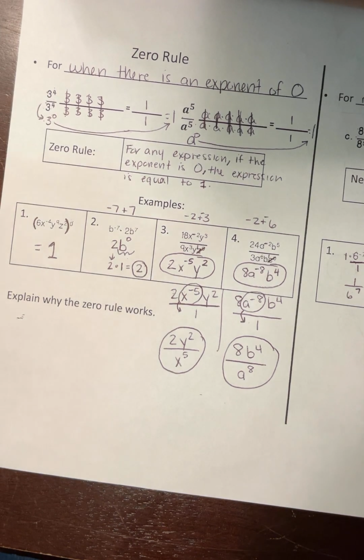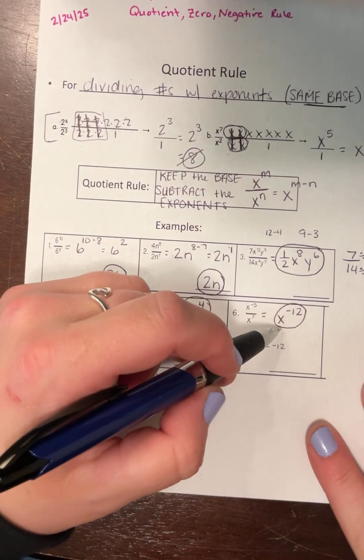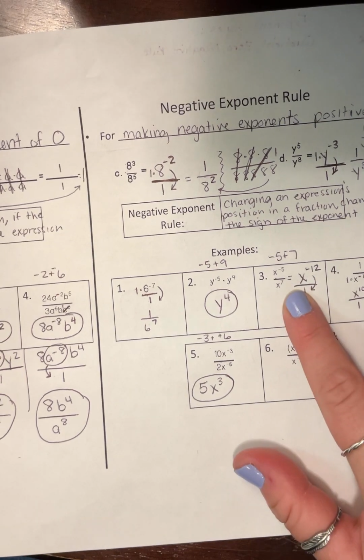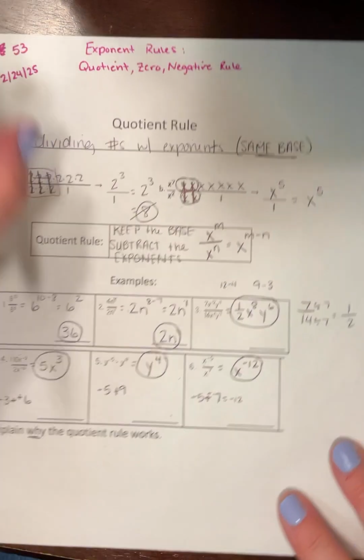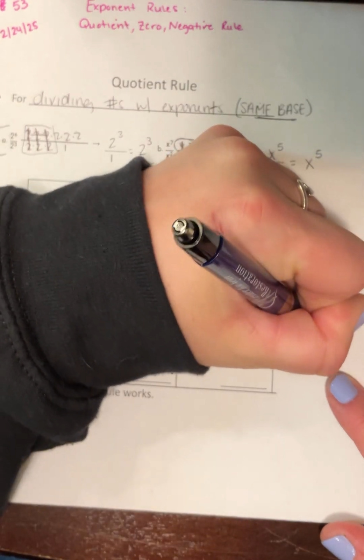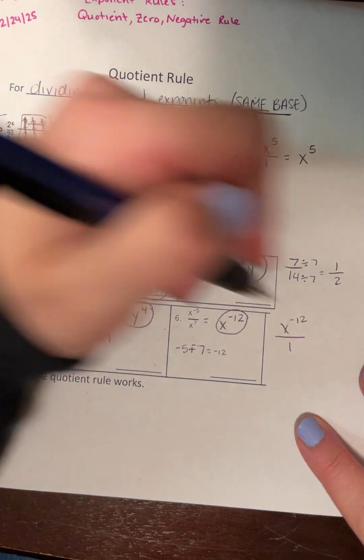Okay? And actually, I don't think we really need to do this one because you kind of just did it right here, wherever that went, number 3 here. But I just realized that a second ago, so if you already did it, let's take a look. We got x to the negative 12th. Make it a fraction.